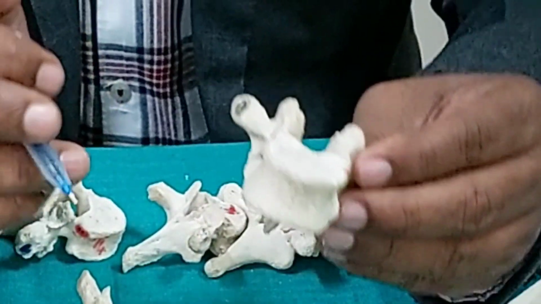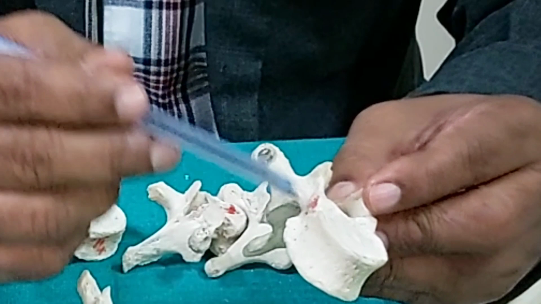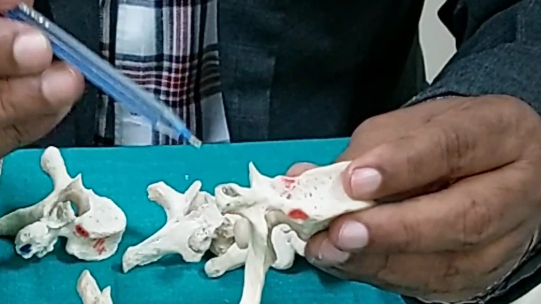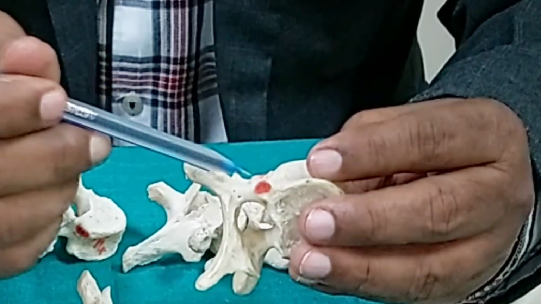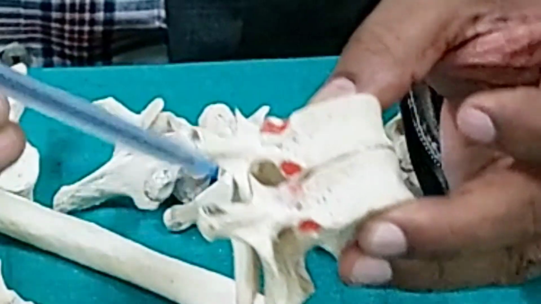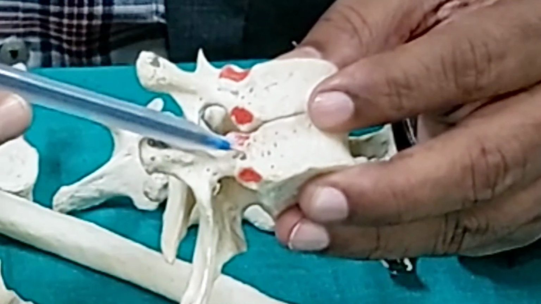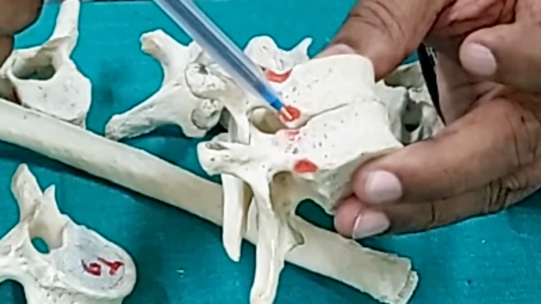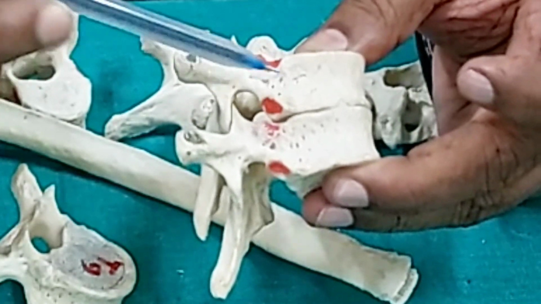But one thing may be asked: there are two facets, so which rib will articulate with this facet and which rib with that facet, in number? Here you see one demi-facet on the upper border and one demi-facet on the lower border of the vertebra above.